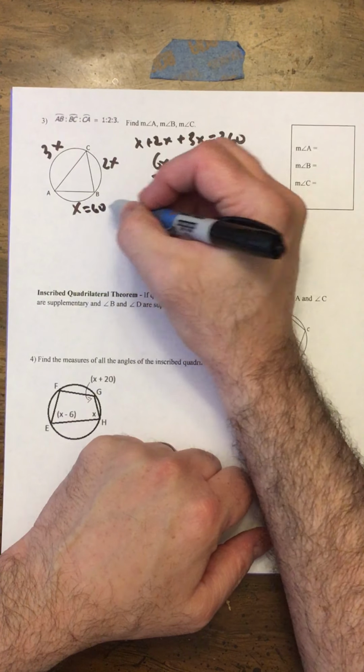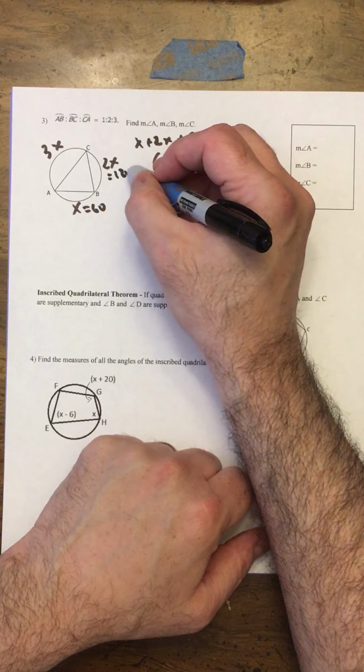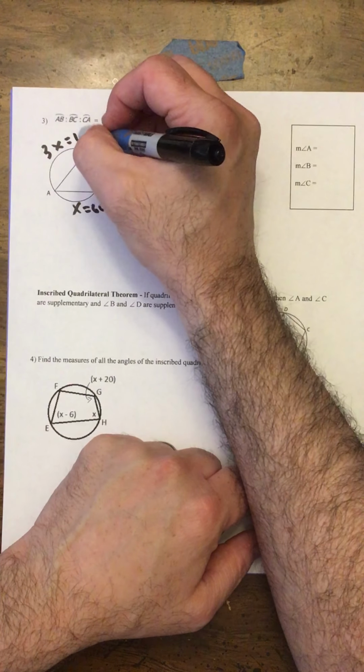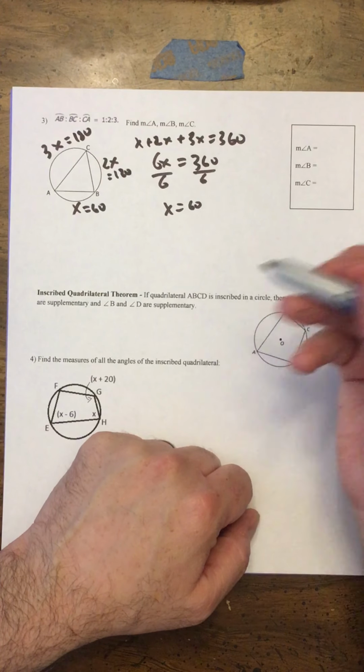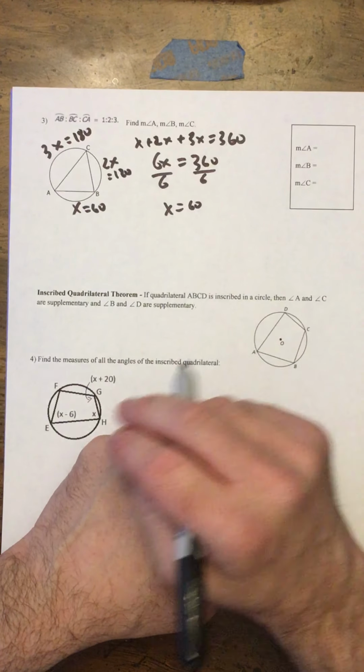This arc here is 60 degrees. This arc here is 120. And this arc here is 180. It's not drawn to scale, because if it was 180, it'd be going through the center of the circle, but the diagram's not drawn to scale.